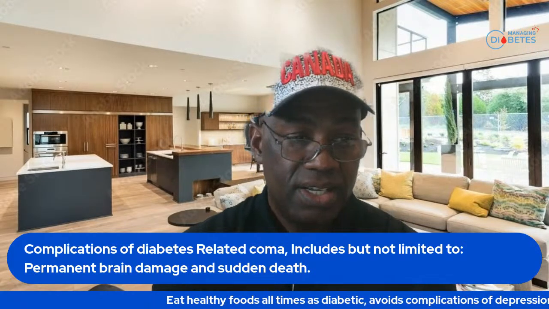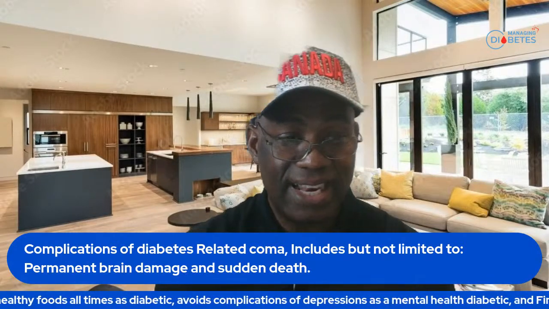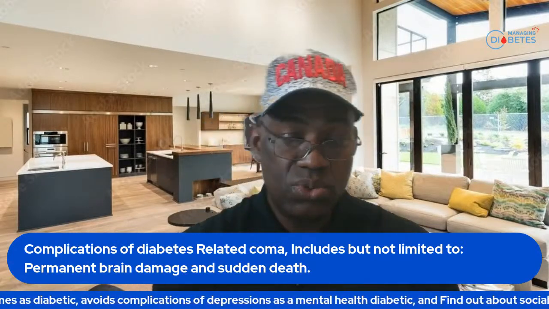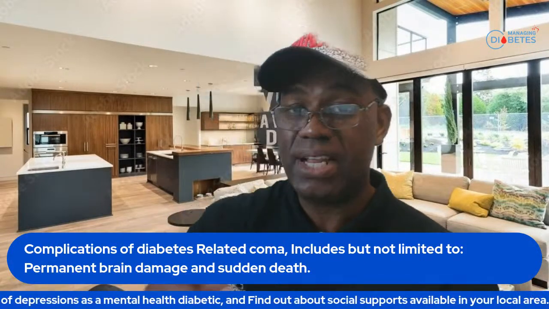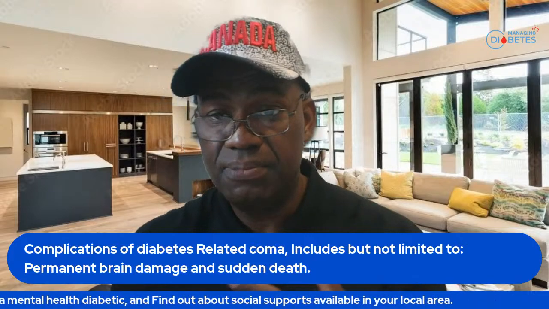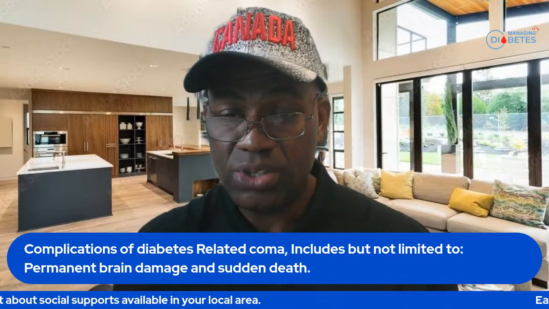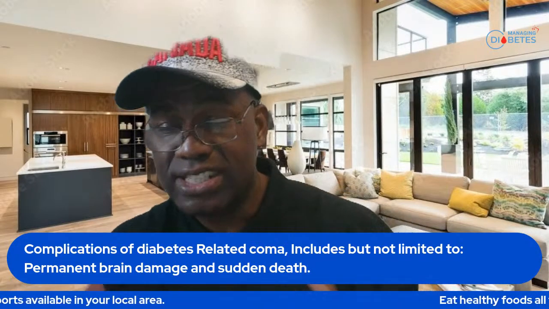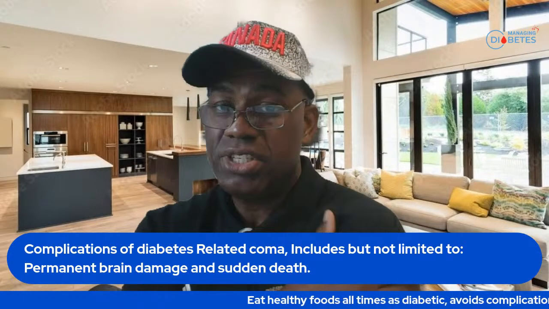The last one is consider using a continuous glucose monitor that sends an alert if sugar levels are too low or too high. These days, we are used to pricking our fingers to measure our sugar levels. We prick our finger and put the blood on a strip to know our sugar level. But these days, we have the electronic type now, where you don't need to prick your finger. All you have to do is put it on any part of your body.